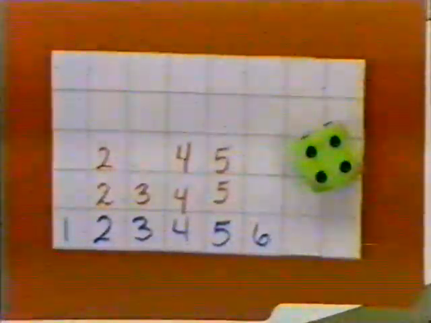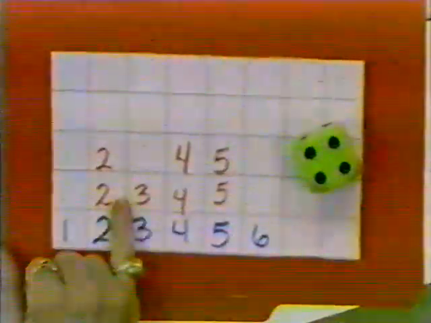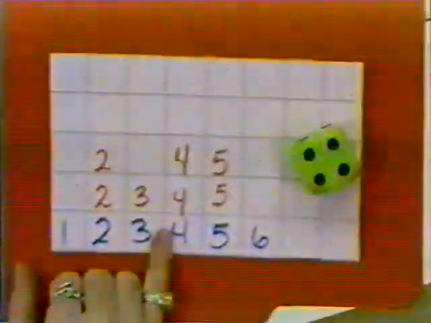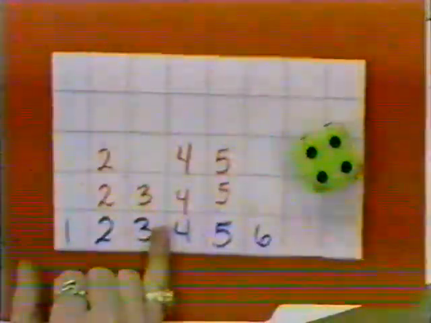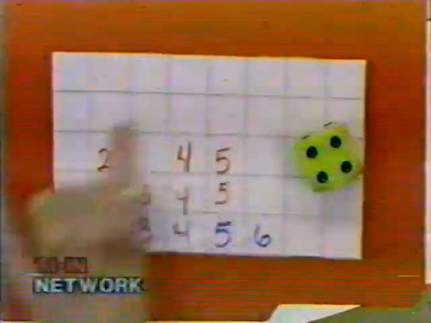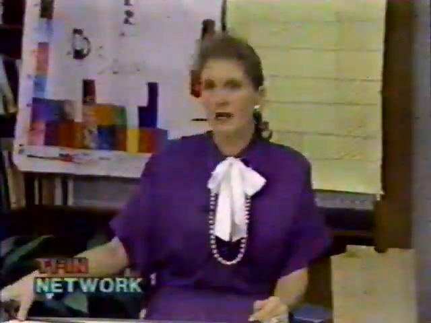And you can have them really make some fascinating conclusions, because more than likely this will change with each time that they do this. You might want to have them roll the dice 10 times and then have them roll it again and compare their results and see if they can draw some conclusions with that. So that's another excellent activity.